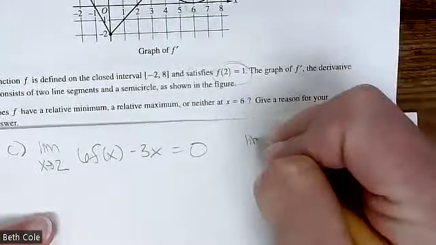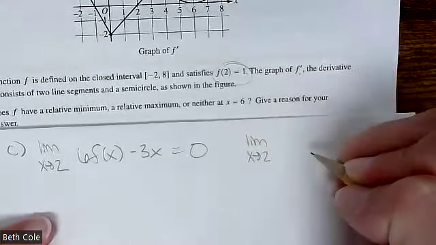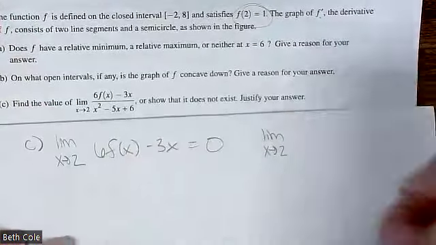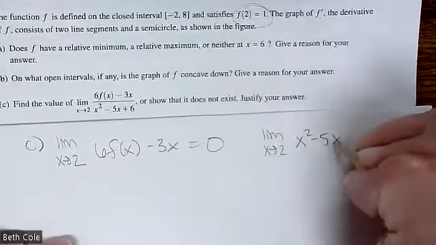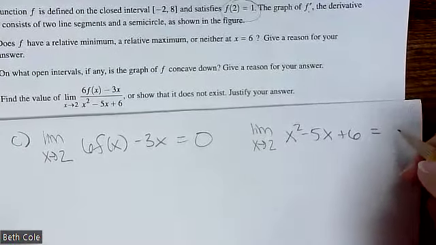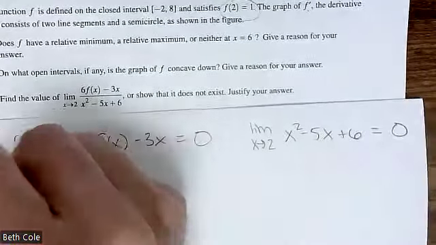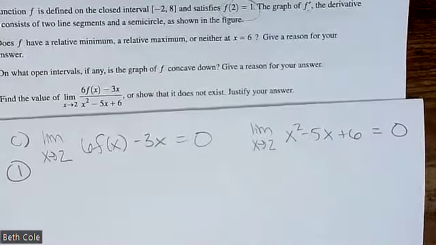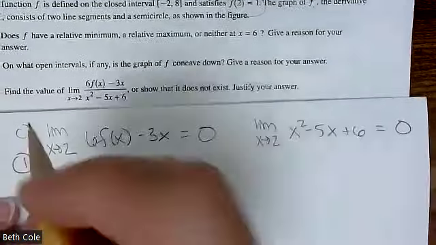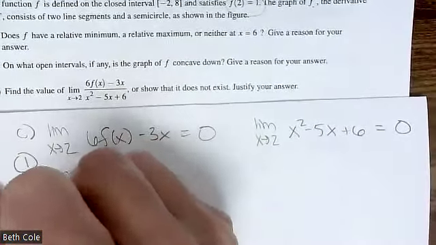And then separately from that, you're going to do limit as x goes to 2 of just the denominator, this x squared minus 5x plus 6. And guess what that comes out to if you plug in 2? 0. All right, so that's worth a point, all of that, showing that they both come out to be 0. It's not hard, it's just a lot of writing. Actually, that's not even that much writing. Let's not complain. Okay, so there's a point for saying that. And that tells you to do L'Hopital's rule.